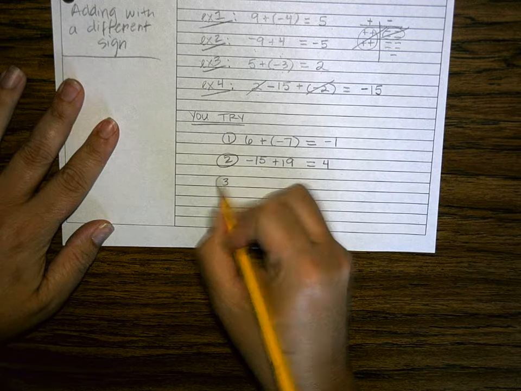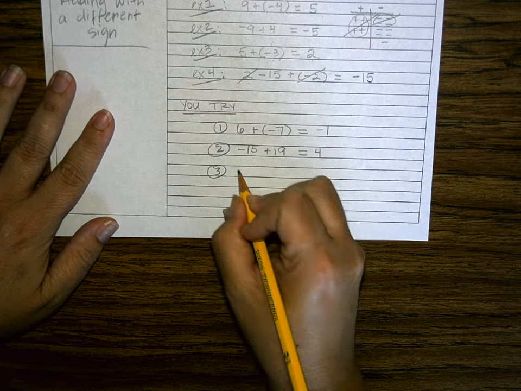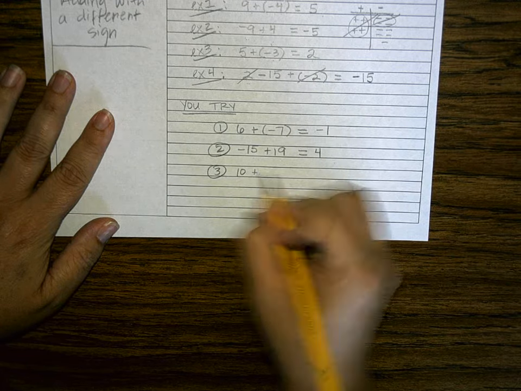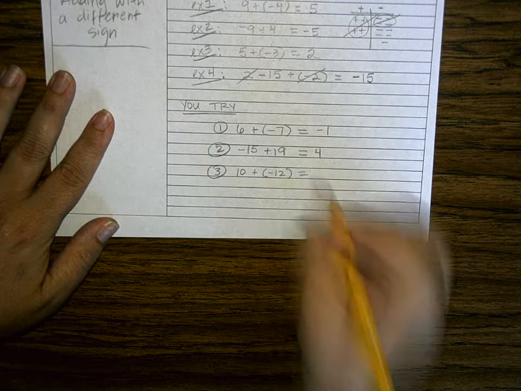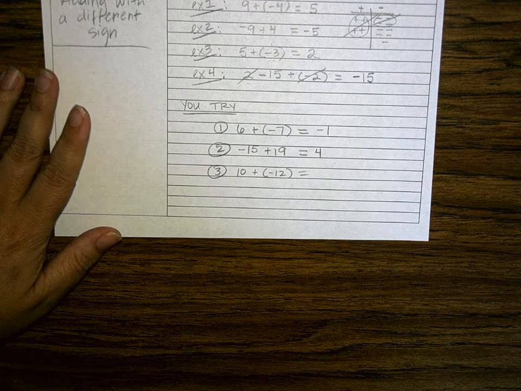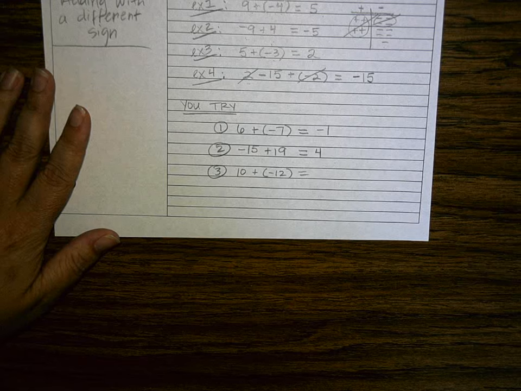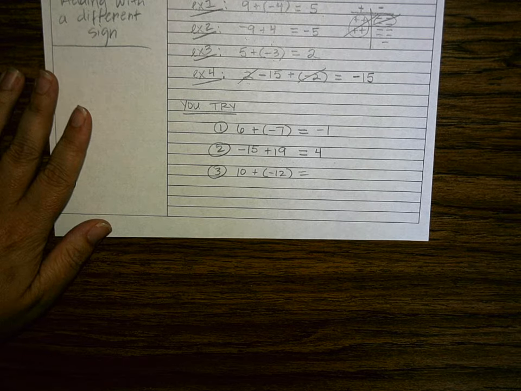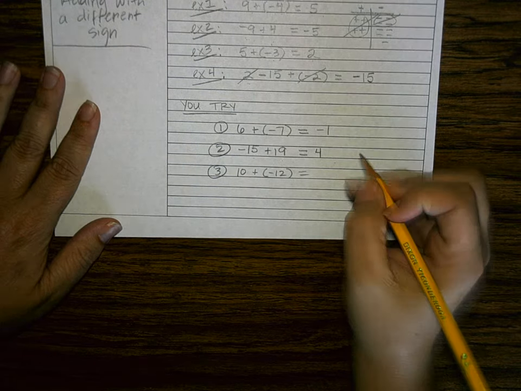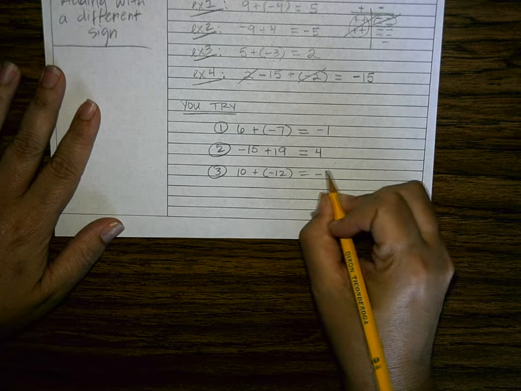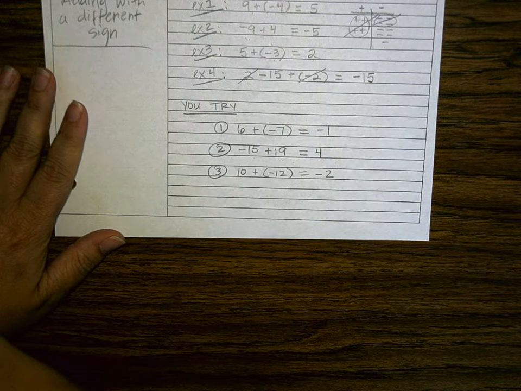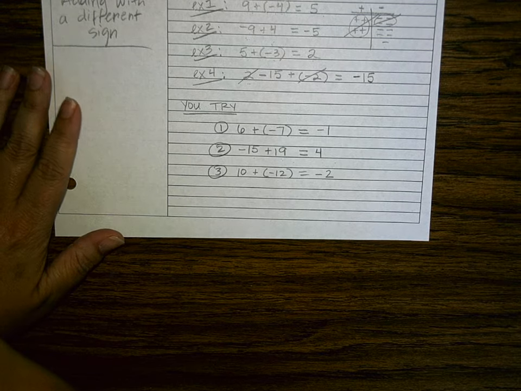Number 3. 10 plus a negative 12. Some of you raised your hands before you even finished writing it because you knew. Okay, 1, 2, 3, say the answer. -2. Whoa. That was awesome. I have 10 positives and 12 negatives, so I have 2 extra negatives, right?